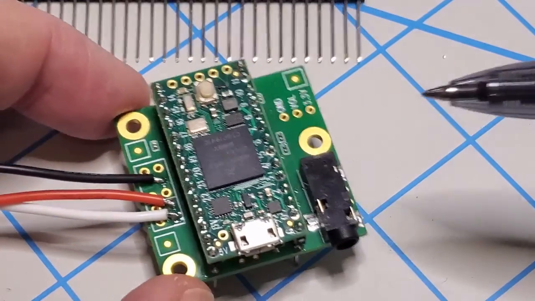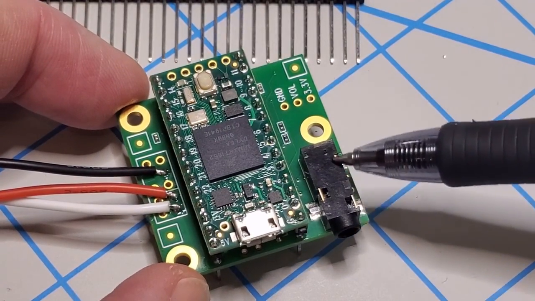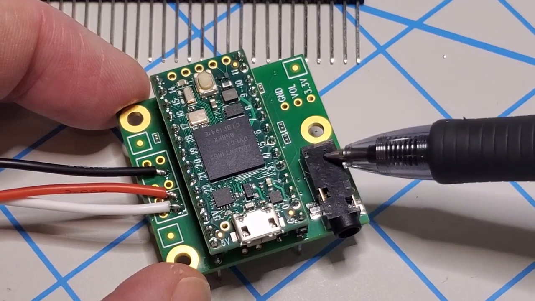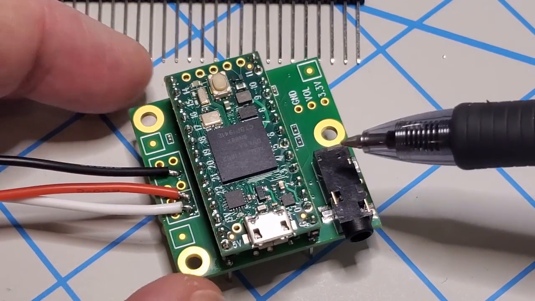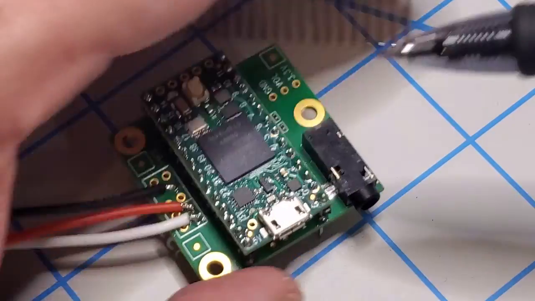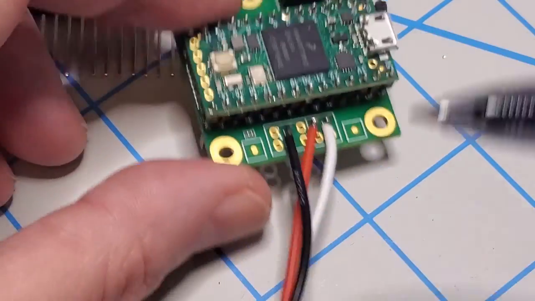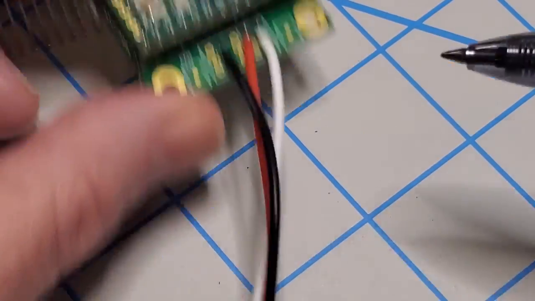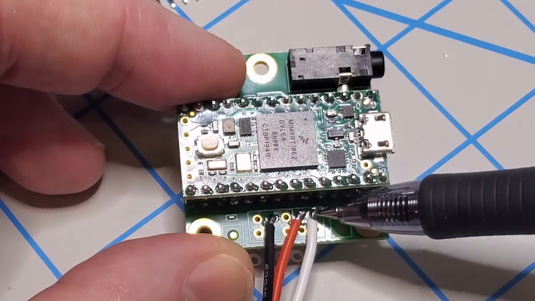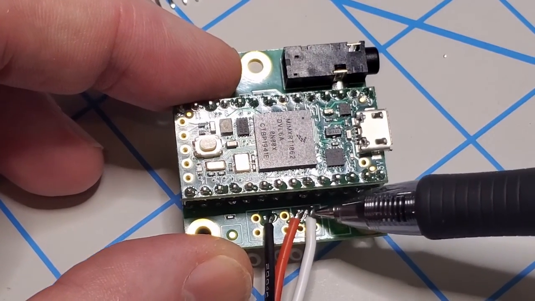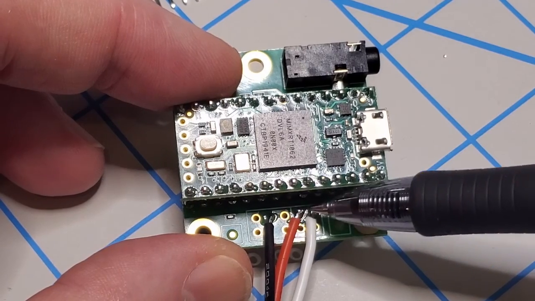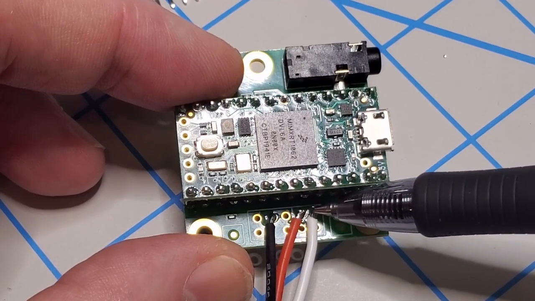Also note that the board does come with a stereo output jack, but if you want to send signals to your audio shield, you have to connect a stereo jack. That's what I've got right here, to these two innermost connections right here and here.